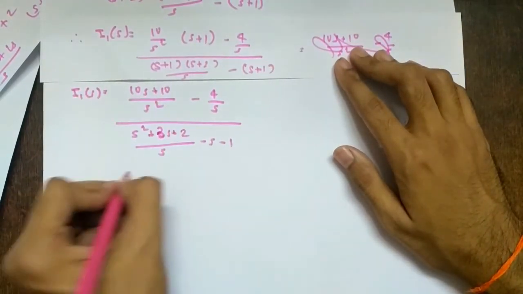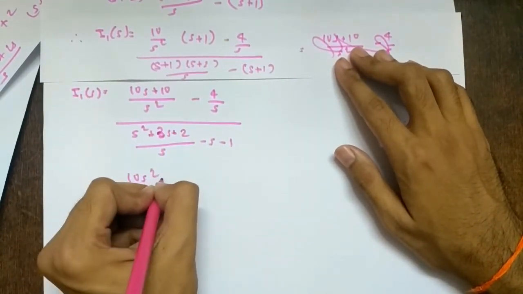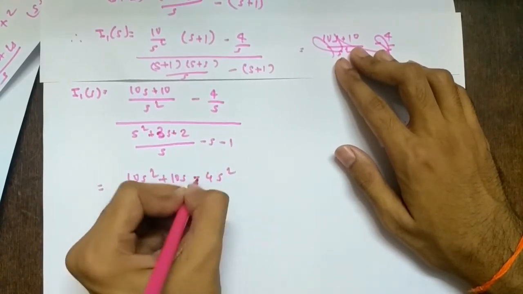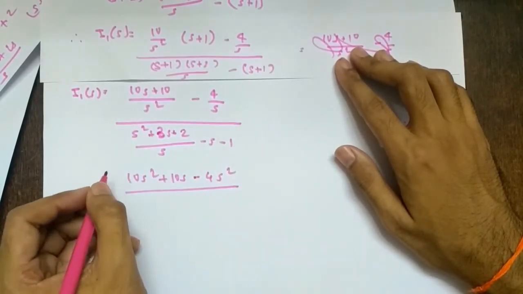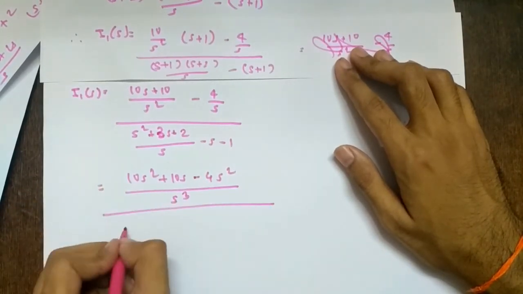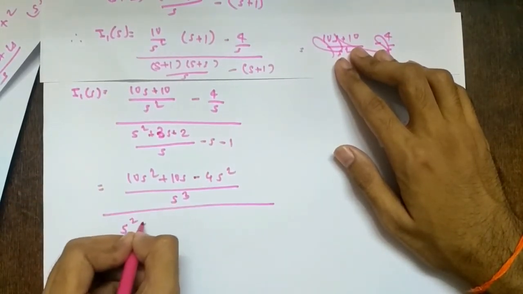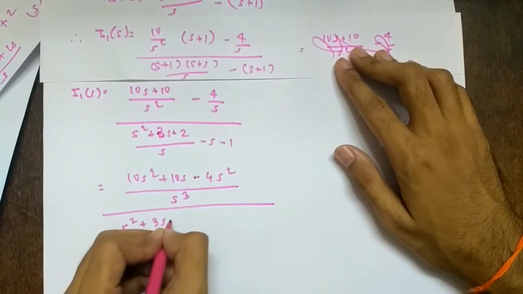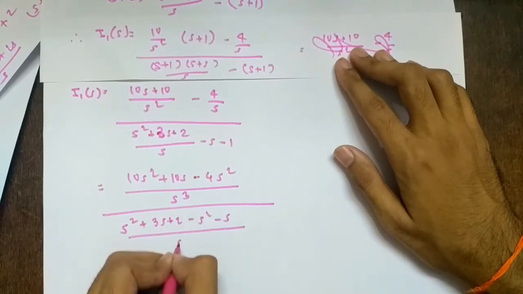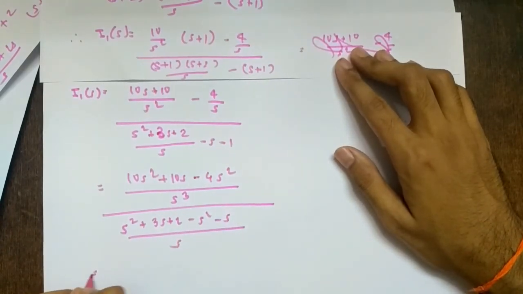So take LCM again here. So 10S square plus 10S minus 4S square upon S cube upon S square plus 3S plus 2 minus S square minus S upon S. Right?